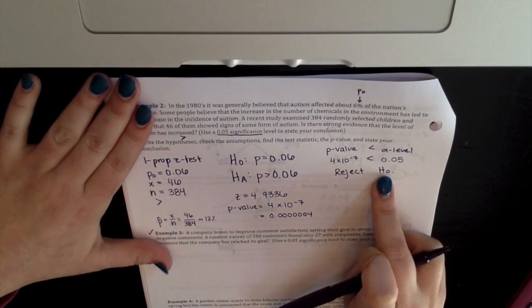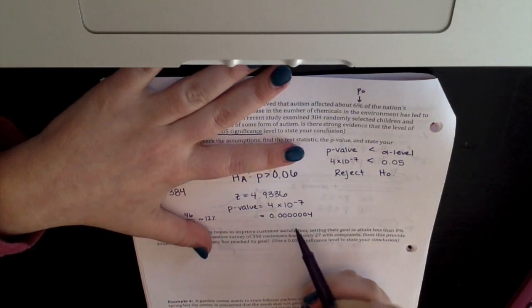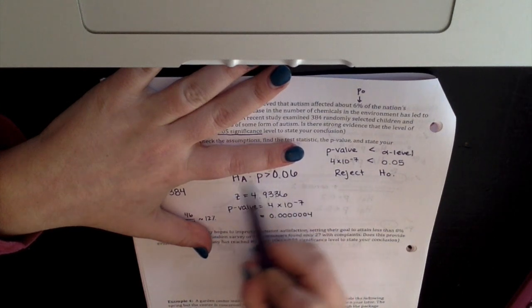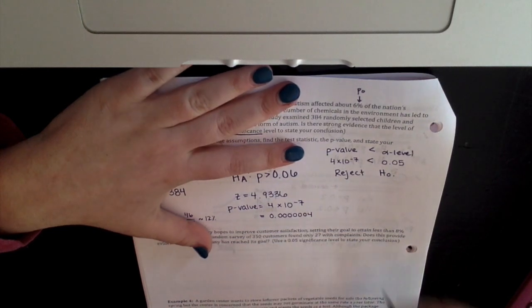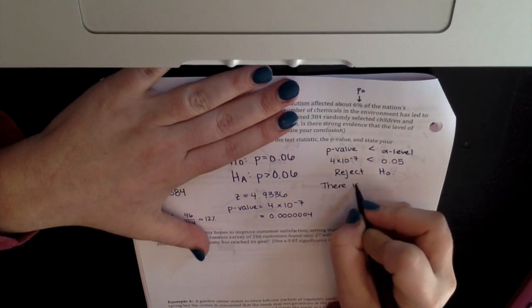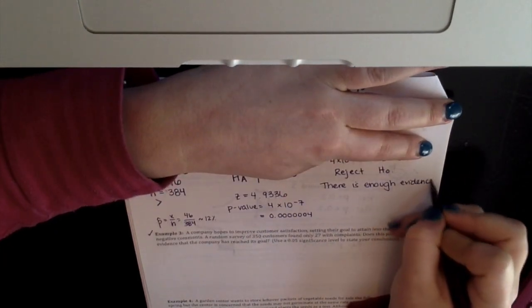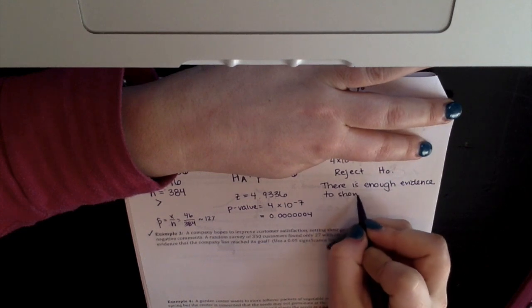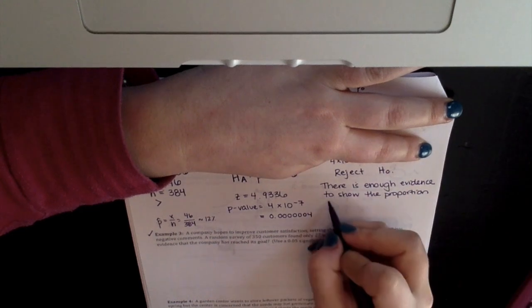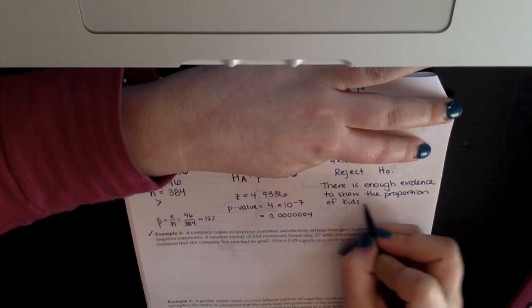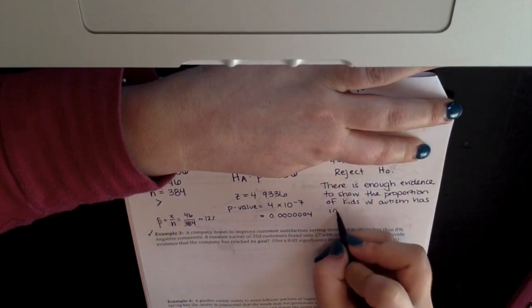So this is now wrong. So if I reject it, I can, in a sense, cover it up. And my conclusion is now that there is evidence to show the proportion of autism has increased since the 80s. Okay, so there is enough evidence to show the proportion of kids with autism has increased.